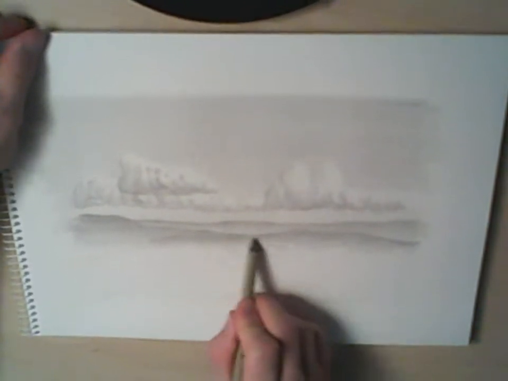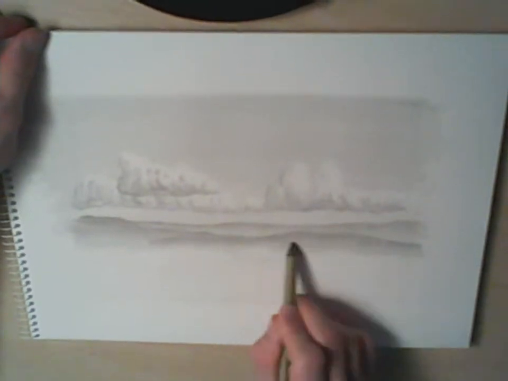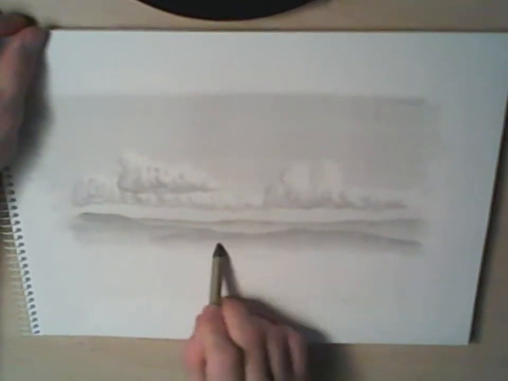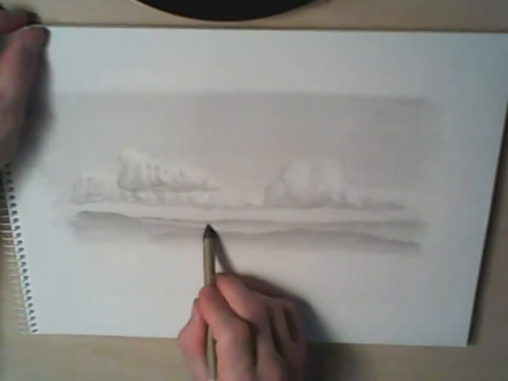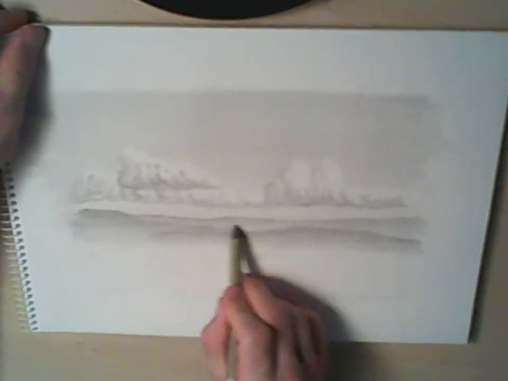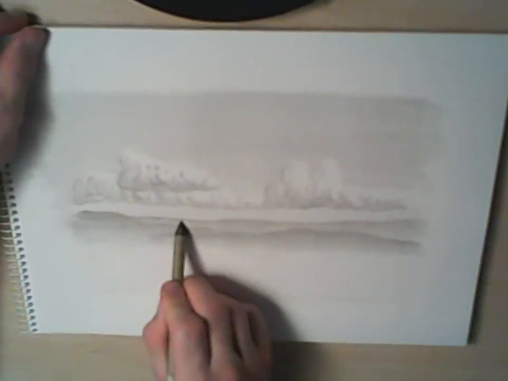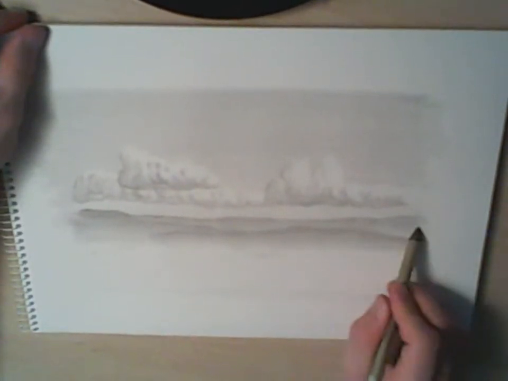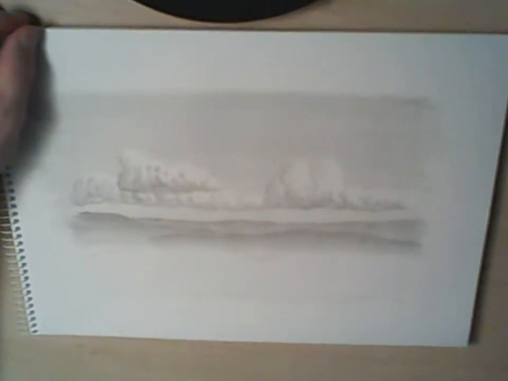Up there and down here. Pull it down. Maybe make this a little darker in the distance. Soften up the contrast a little bit. Just make it more subtle.